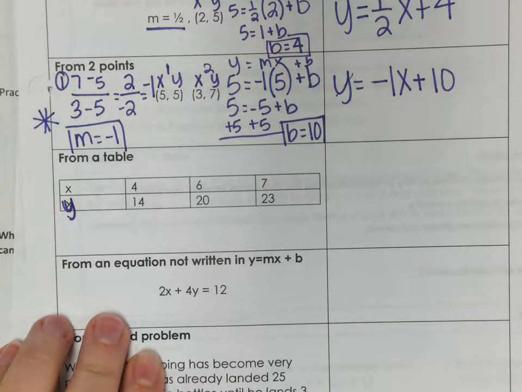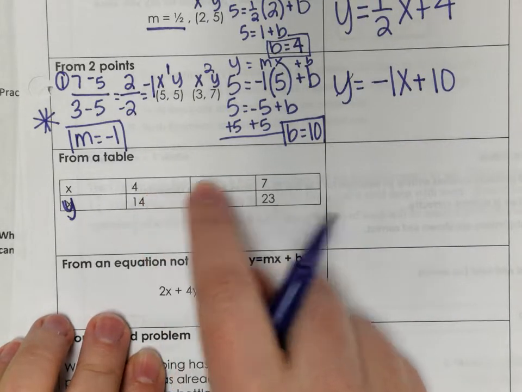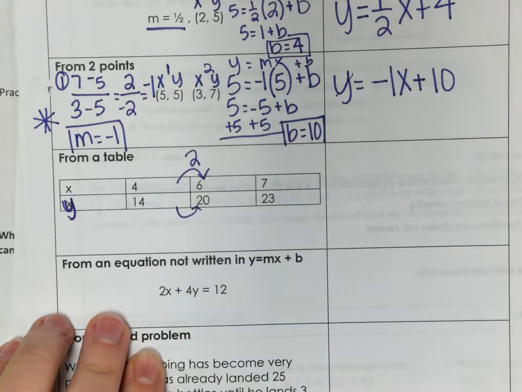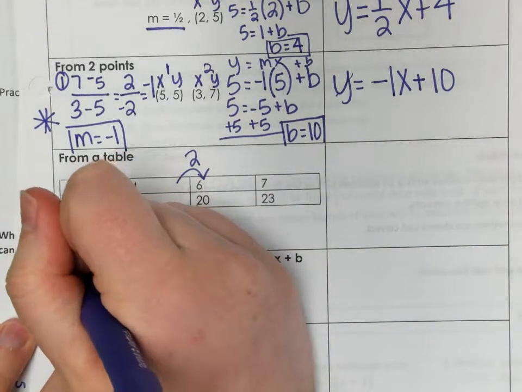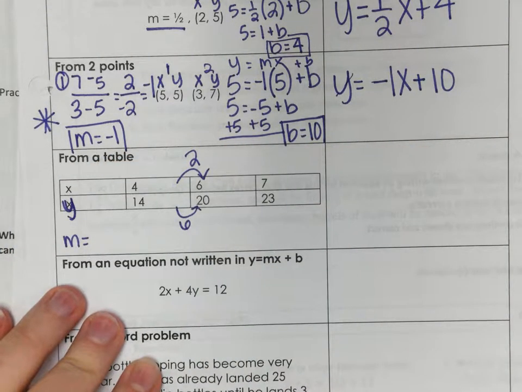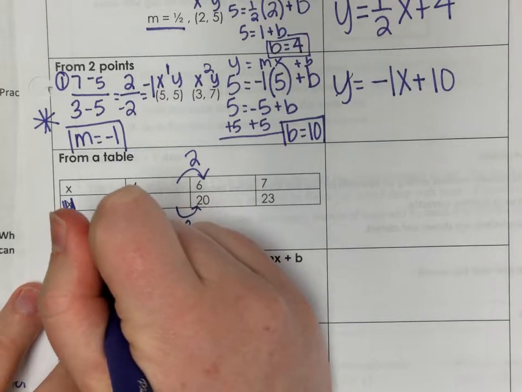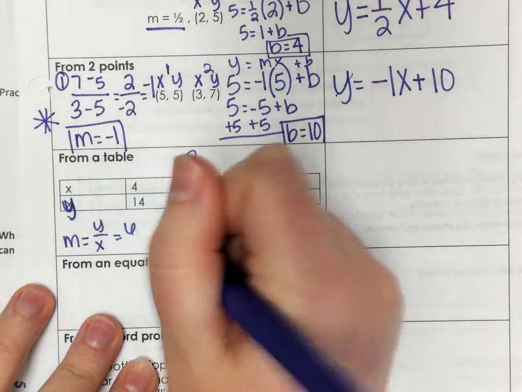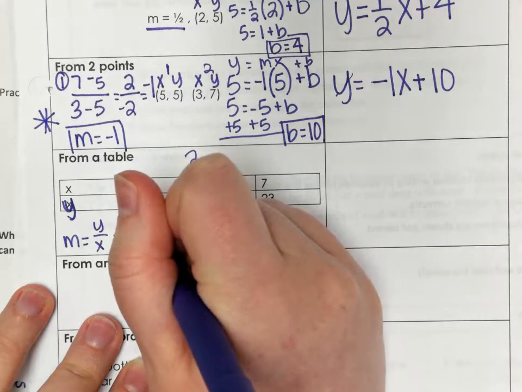Did you just tell me a rate of change was something comma something? No. How do we need to fix that? Because it is not something comma something. Okay. What is the change from 4 to 6? 2. What's the change from 14 to 20? 6. Our rate of change or slope is equal to what value over what value? 6 over 2. Why is it 6 over 2? Y is on the top. Y over x. The change in y over the change in x, the rate of change. So that's going to be 6 over 2, which is 3.